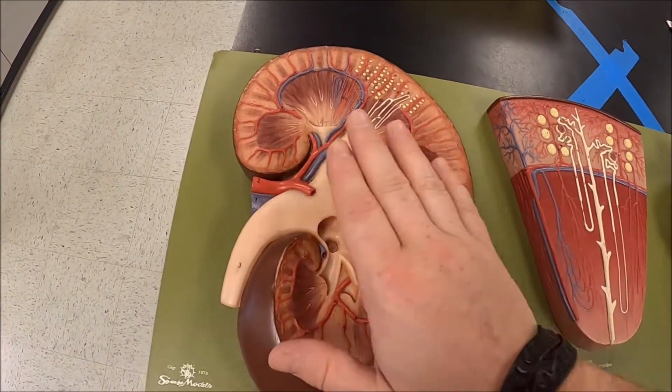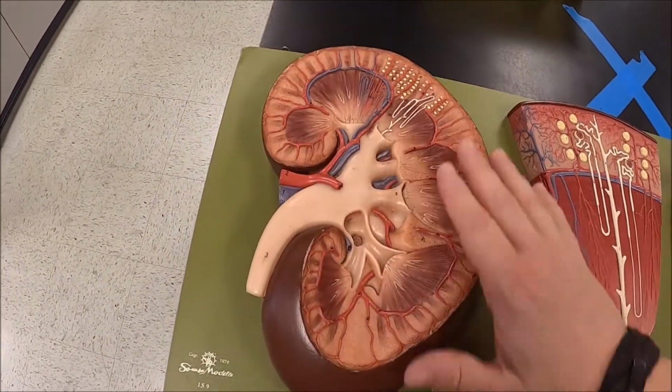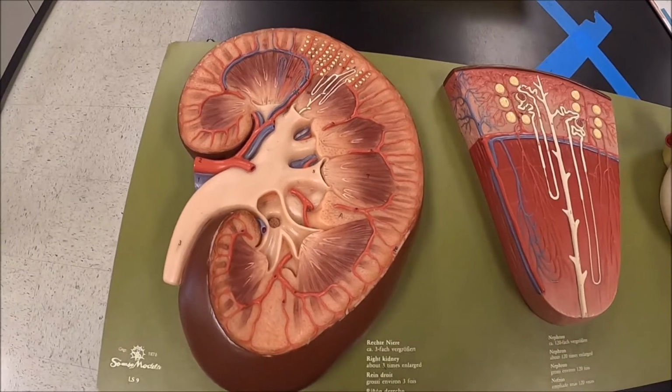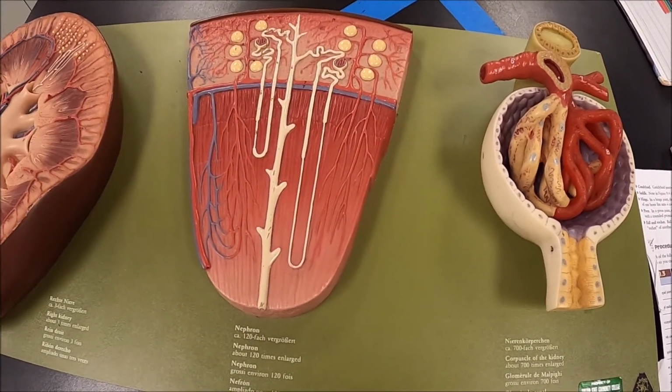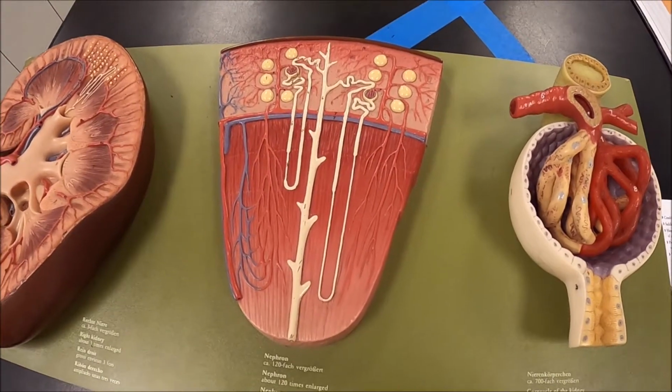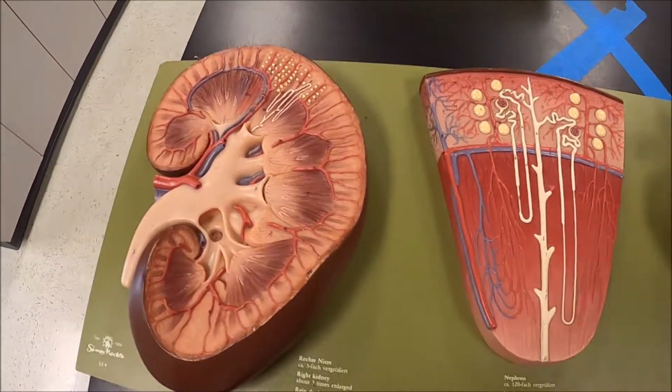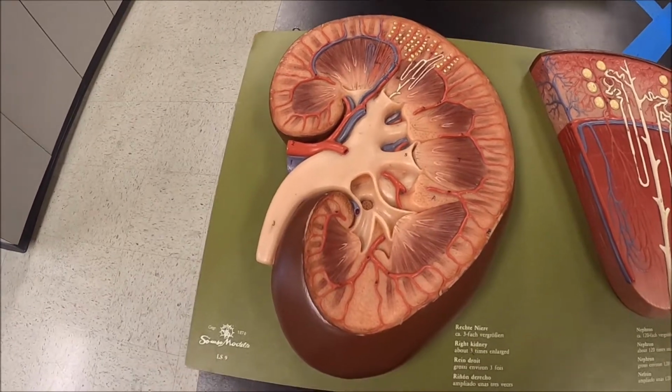But what I want to do first is just set you up about general kidney function and how all of these parts work together, and then we'll apply a whole variety of terms to it to help you understand what's happening and where. All right, here we go.